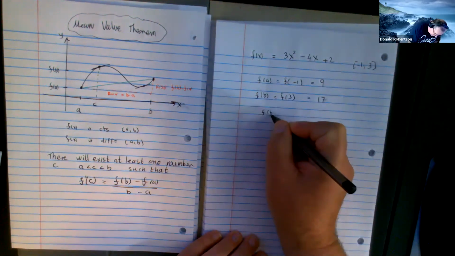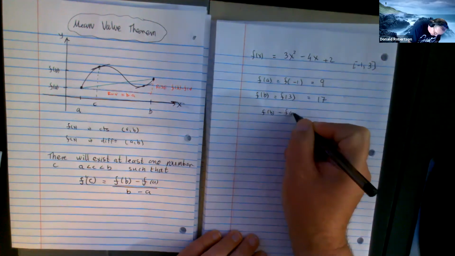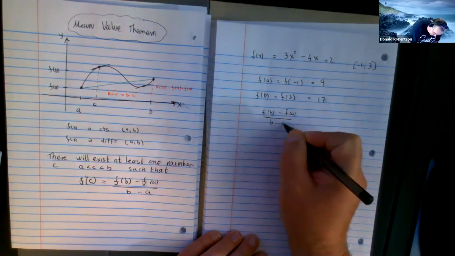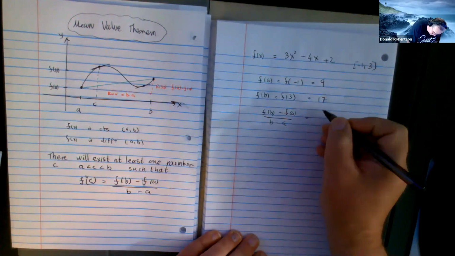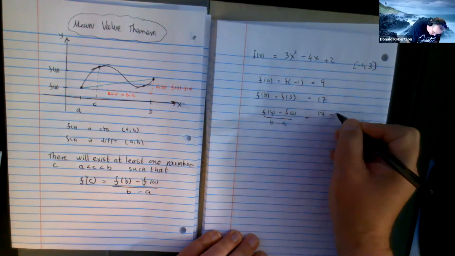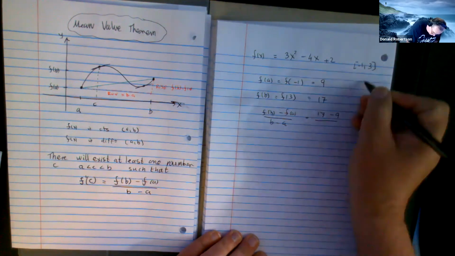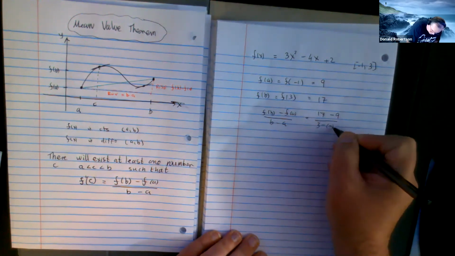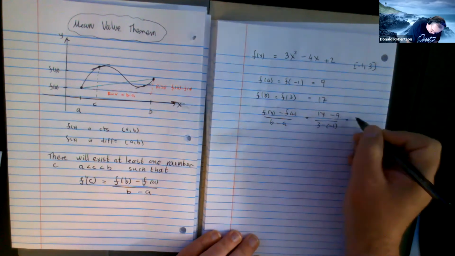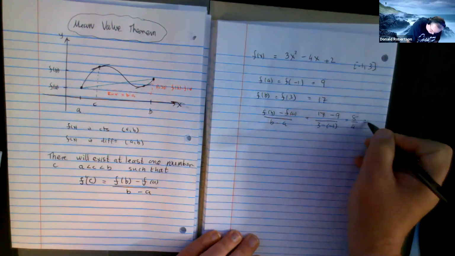F of B take away F of A, over B minus A, is 17 take away 9, over 3 take away -1, which is 8 over 4, which is 2.